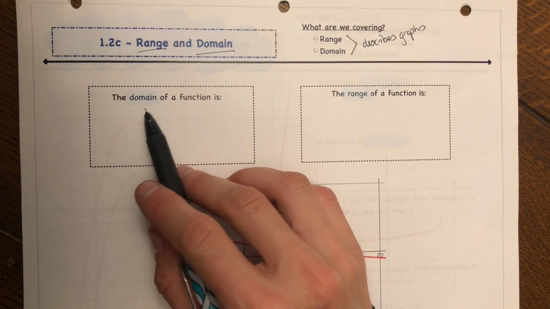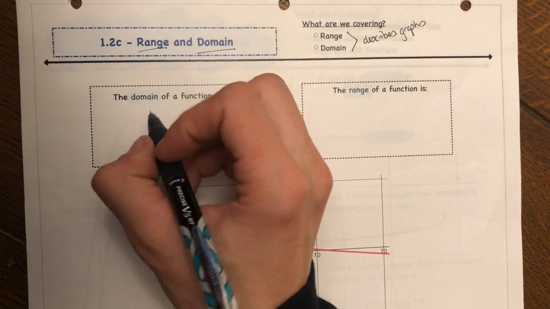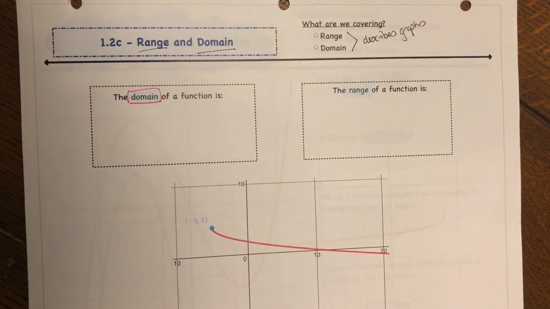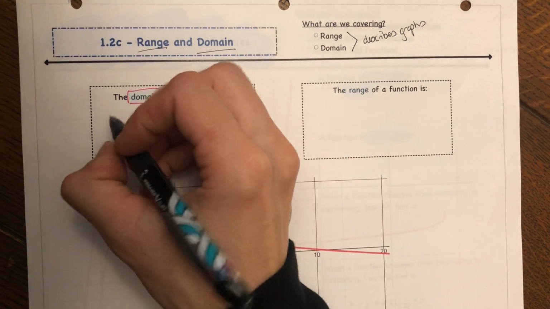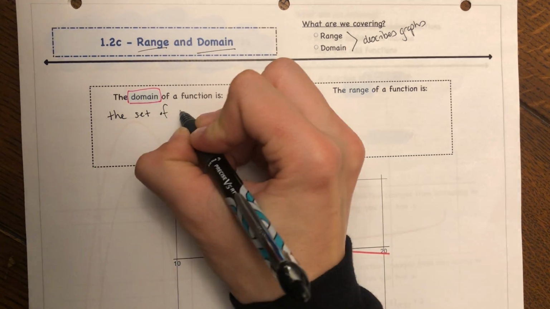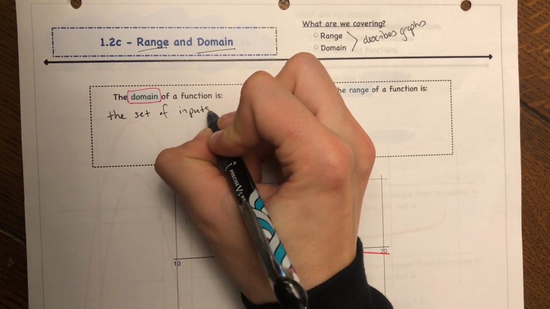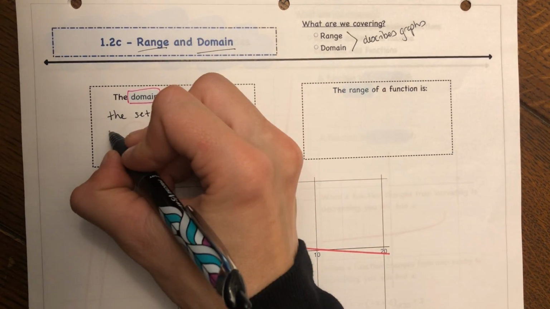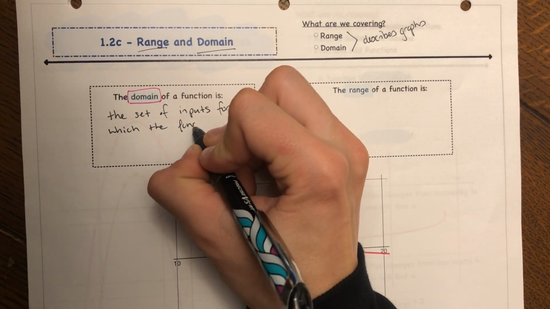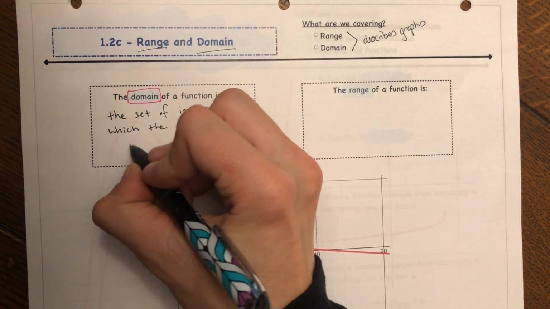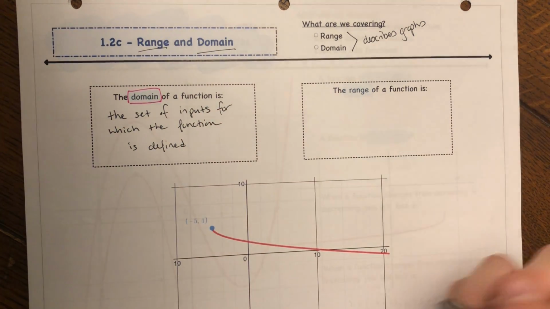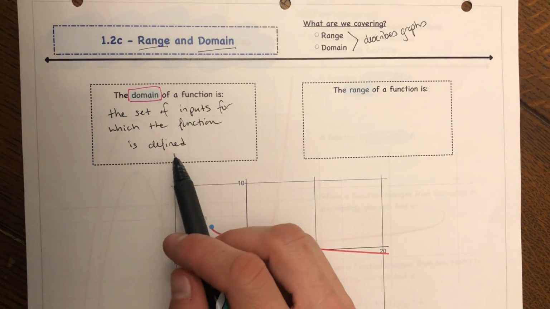So we're going to start with domain. The domain of a function, so I'm going to outline it in pink so we remember this is our pink for the day. The domain of a function is the set of inputs for which the function is defined.